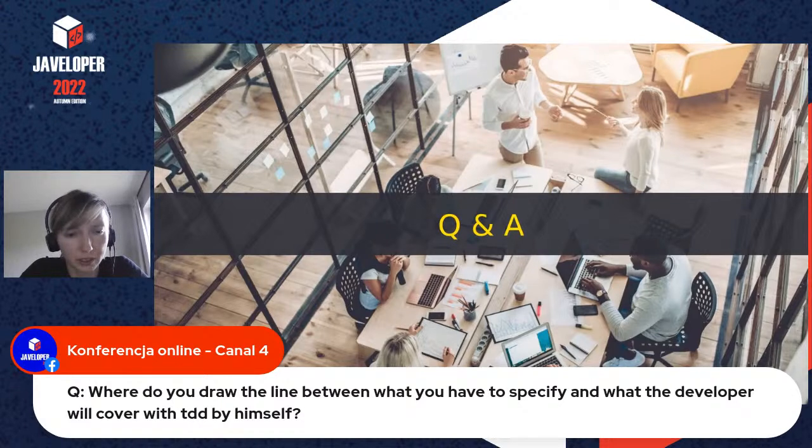Where do you draw the line between what you have to specify and what the developer will cover with test-driven development by himself? You mean, so I understand this question as follows: what should be provided in requirements, right, and what you should understand from these requirements, which are kind of these small technical requirements, right, that I have provided in my code in comments?